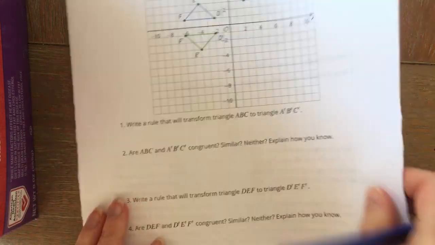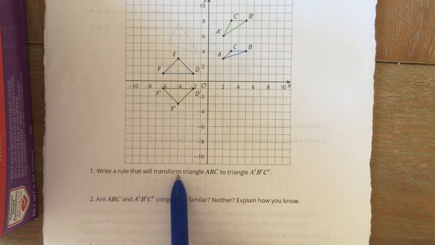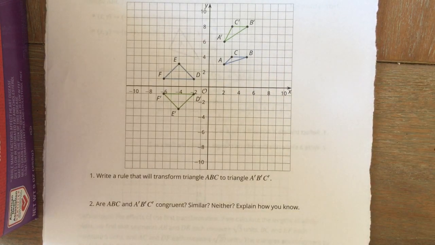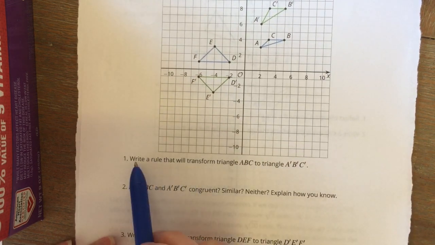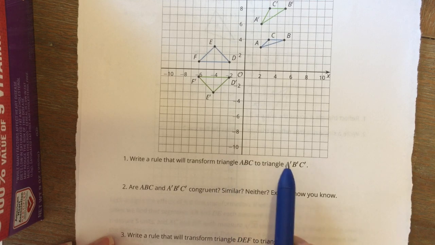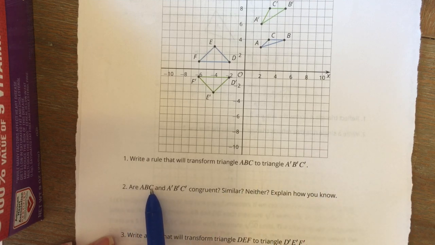On page 26, we have 2 problems done for us. Number 1 says, write the rule that'll transform our little blue triangle ABC to the bigger triangle A prime. So this is page 26, 3.3. You write the rules. So let's take a look at questions 1 and 2. It says, write the rule that will transform triangle ABC, our blue triangle, to triangle A prime, B prime, C prime, the green one. And it says, are ABC and A prime, B prime, C prime congruent, similar, or neither?